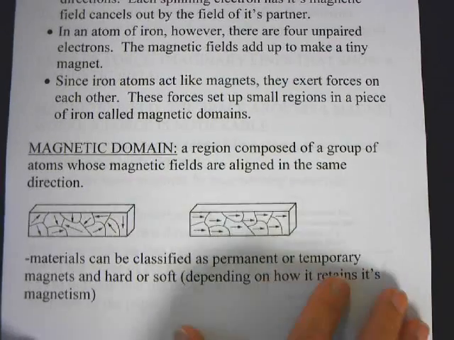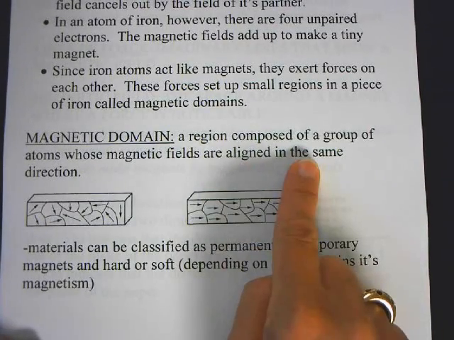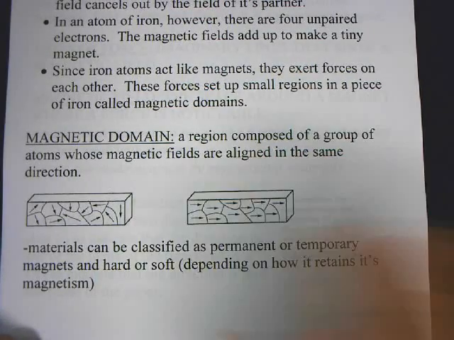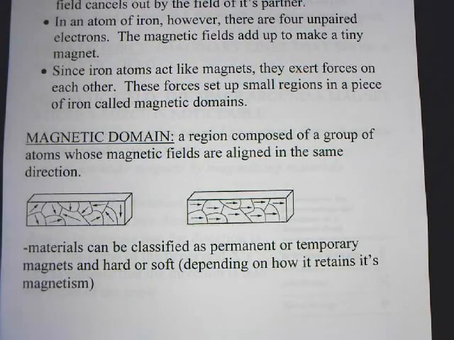A magnetic domain is a region composed of a group of atoms whose magnetic fields are aligned. So that's what I mean by aligned. When all the electrons are rotating in the same direction, it causes the atoms to line up and go in the same direction, which then causes it to have magnetic properties.